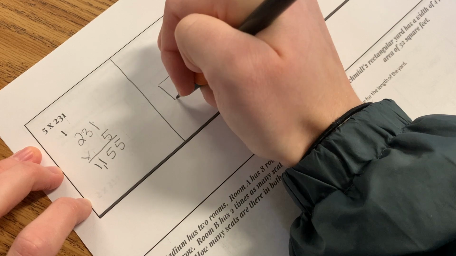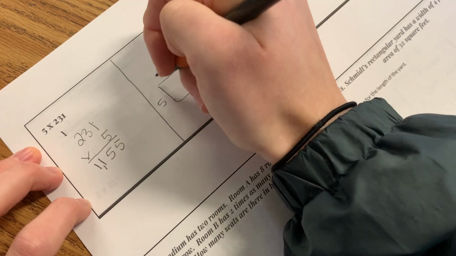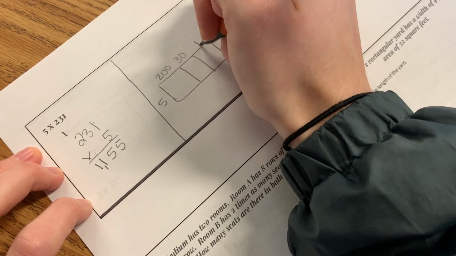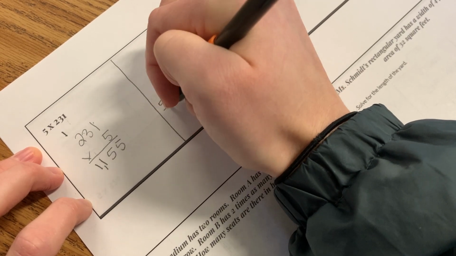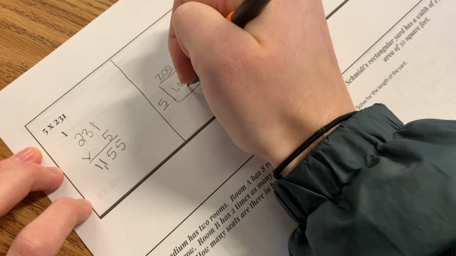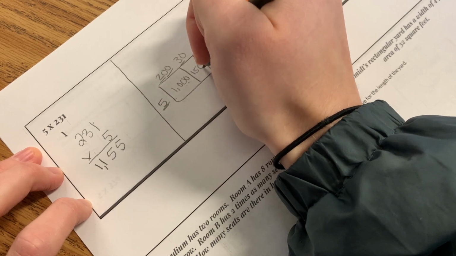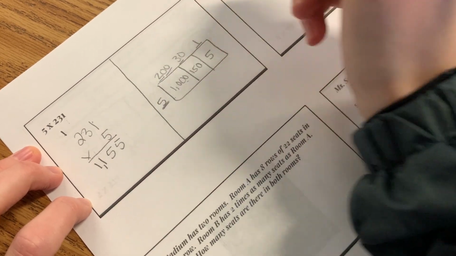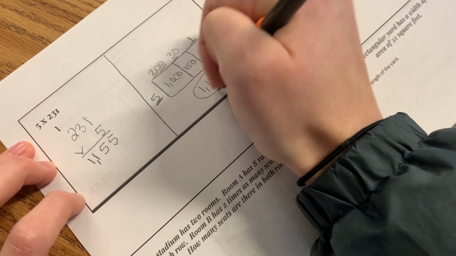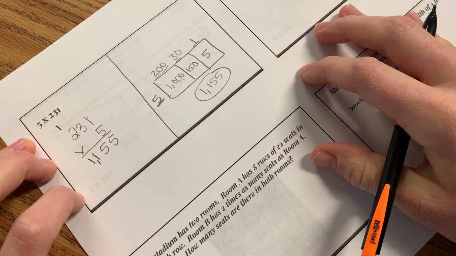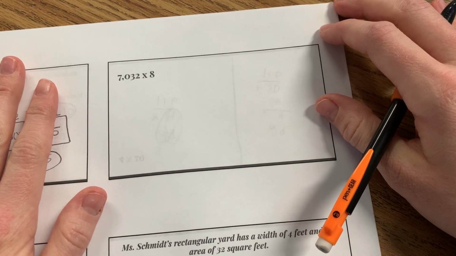If I chose to use an area model, I could put a 5 here, 200s, 30, and 1. 5 times 200 gives me 1,000. I know this because 5 times 2 is 10. Tack on 2 extra zeros. 5 times 30. 5 times 3 is 15. Tack on 1 more zero. 5 times 1 is 5. So then I go ahead and add all these together and I get 1,155. All right, here is the last one, 7,032 times 8.